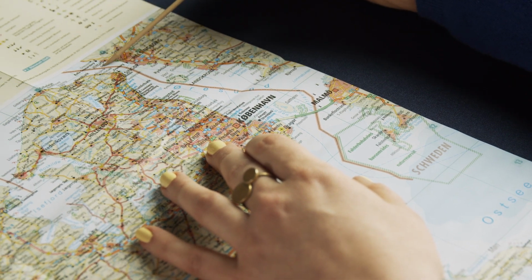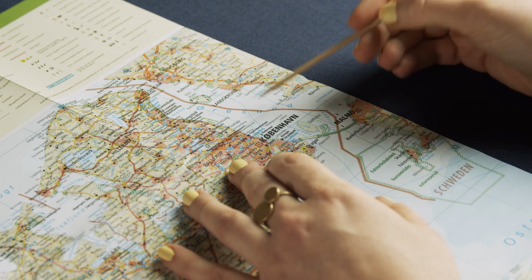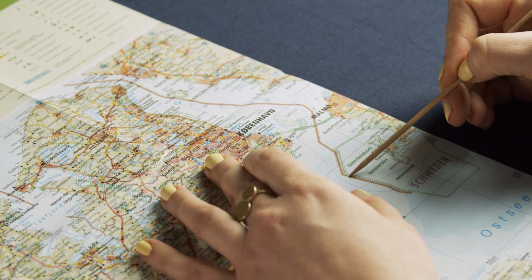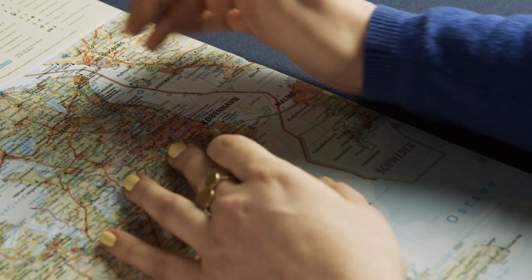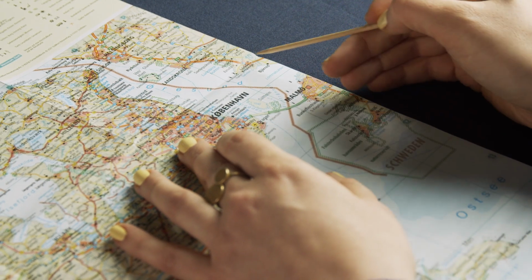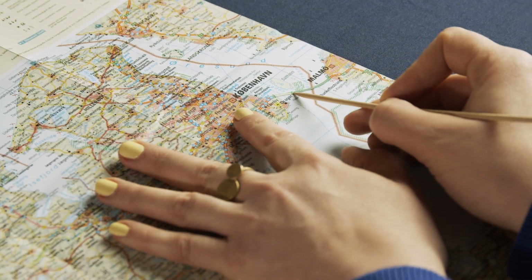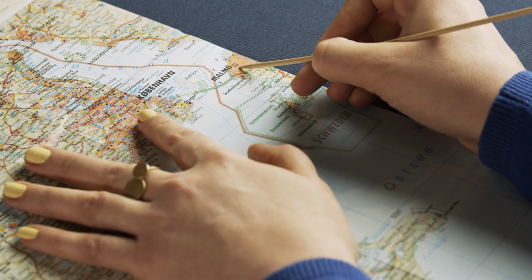We can see the border to Sweden going through the Öresund. Again, very busy here, with a lot of ferries going back and forth. We also have this famous bridge crossing over into Malmö, into Sweden.